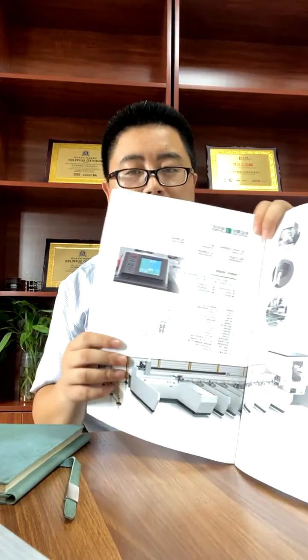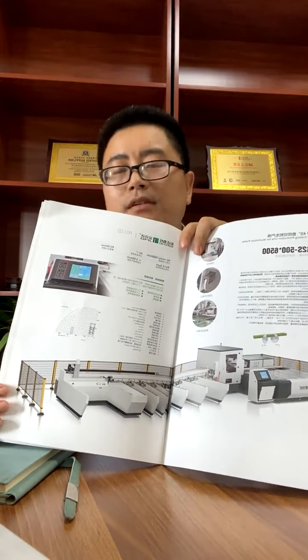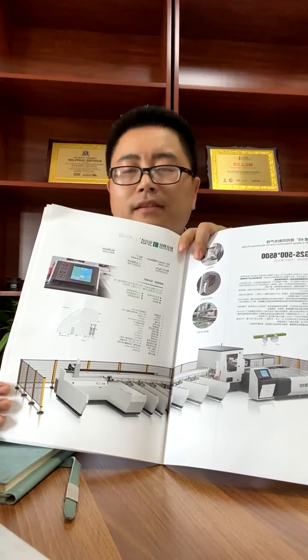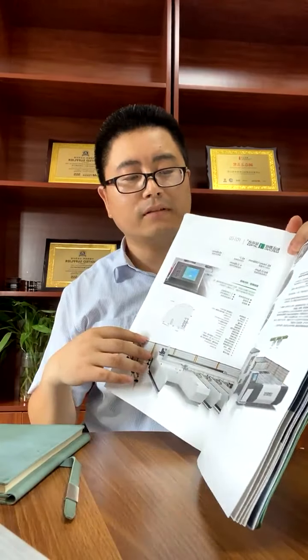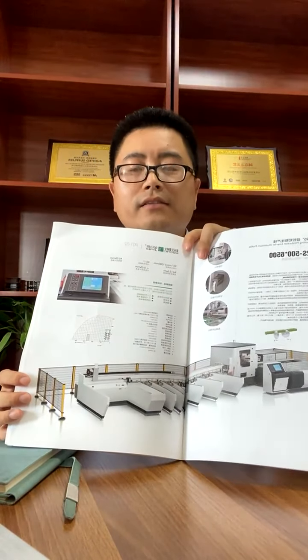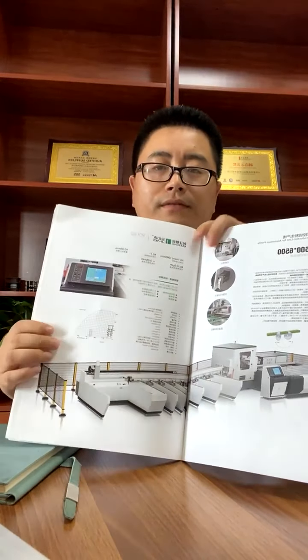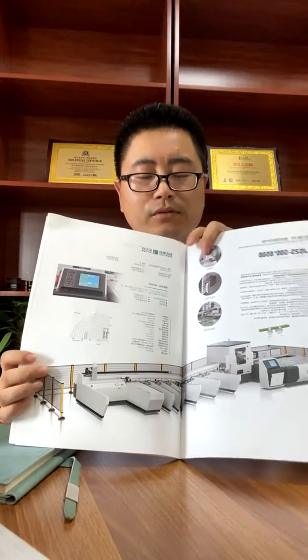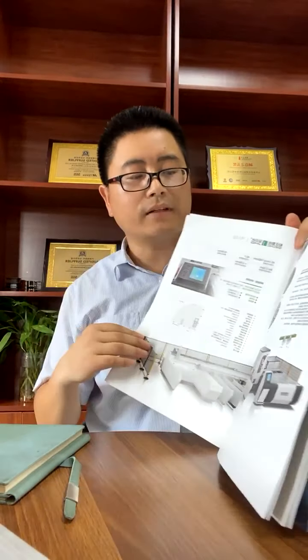So this machine is specially made to improve the cutting efficiency and cut down the labor costs. Now it is very popular in China and other Asian countries. We have exported 5 sets of this machine to Vietnam and South Korea till now.